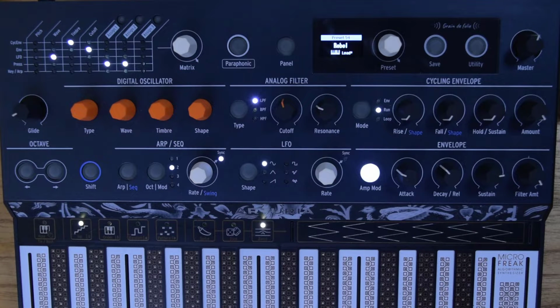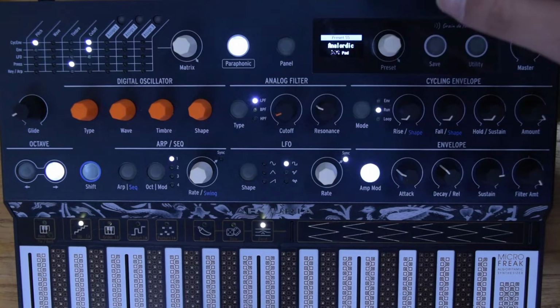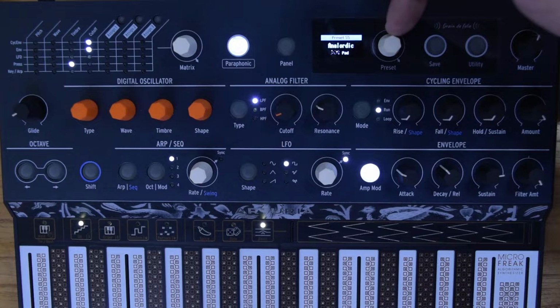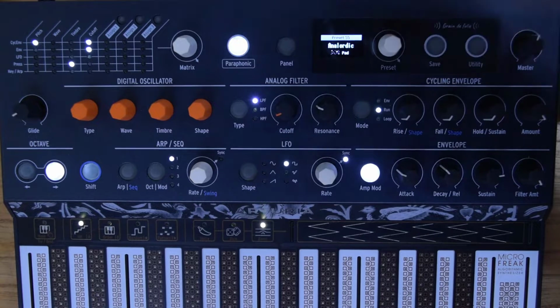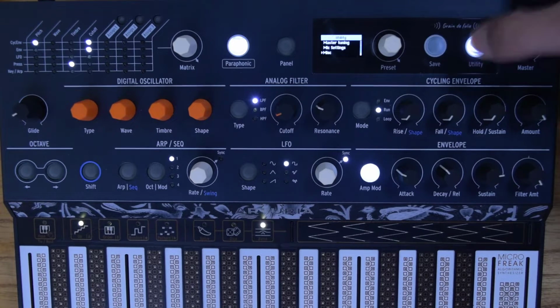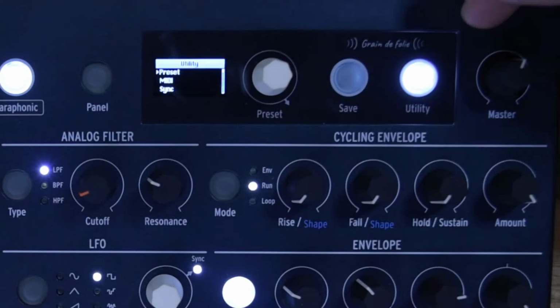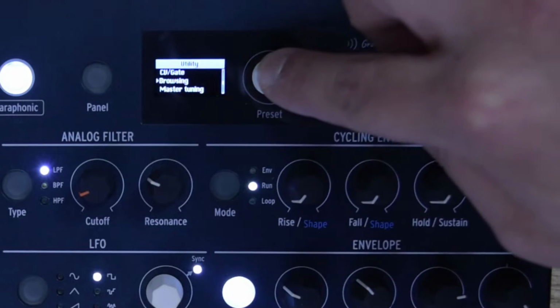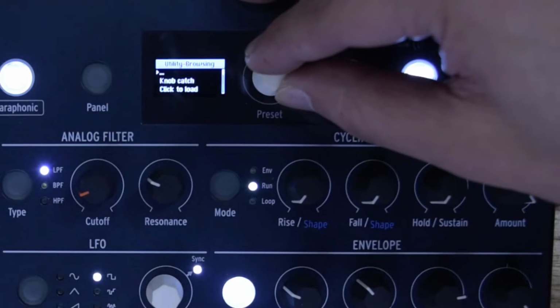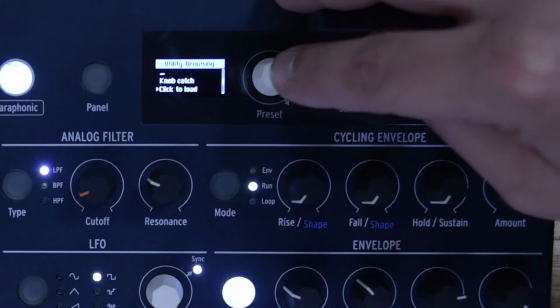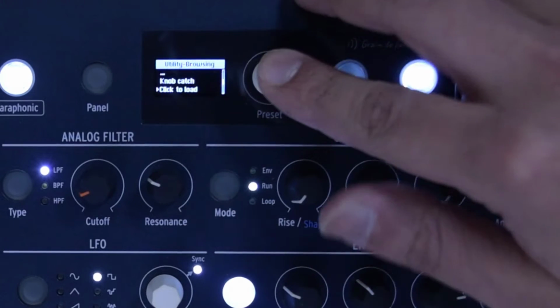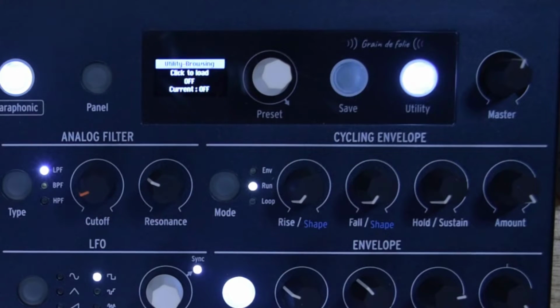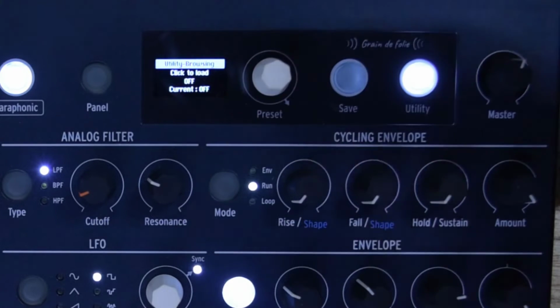Now, a good way to avoid losing your changes, let's say, I'm going to stand right here and we make some change, whatever. And then I move and oh my God, I've just lost my preset because I went to a different preset. A good way to avoid this mess is by going right here to utility, and then you go to browsing. Inside browsing, you have an option that says click to load. So when we go to click to load, it's going to say off.